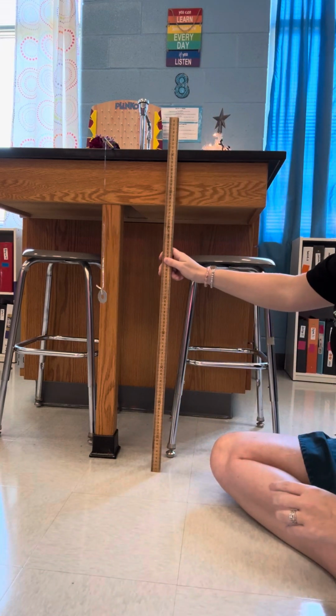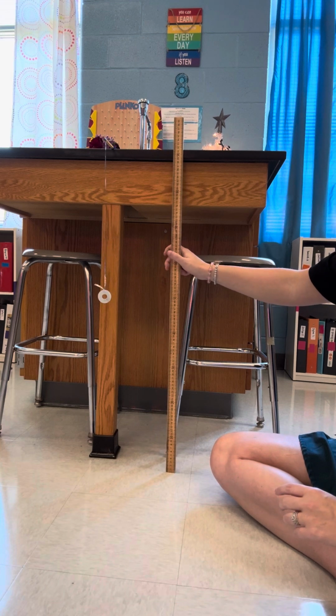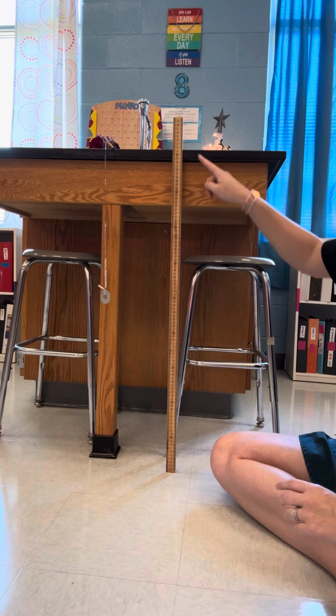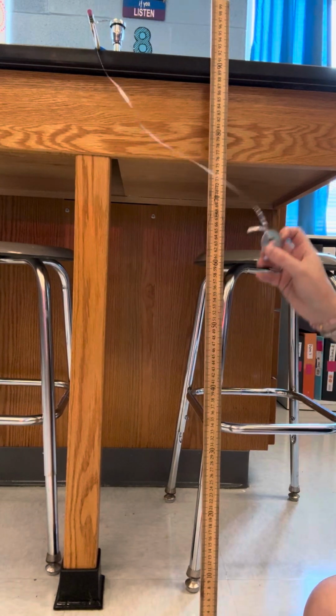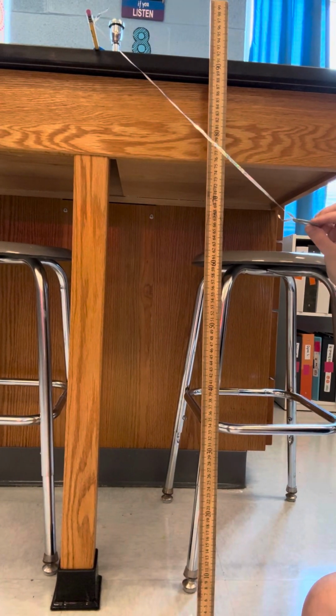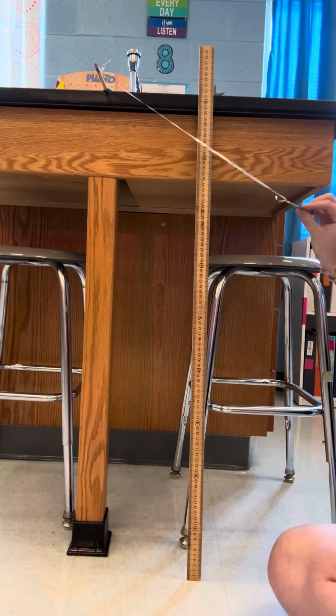And so we will drop the pendulum from 2 heights. The first height that we will drop it from is 70 centimeters, and then we'll drop it again from 90 centimeters. Okay, so again, we're just looking at differences between the motion at 70 versus 90. Okay, so here goes height 1, which is 70 centimeters.